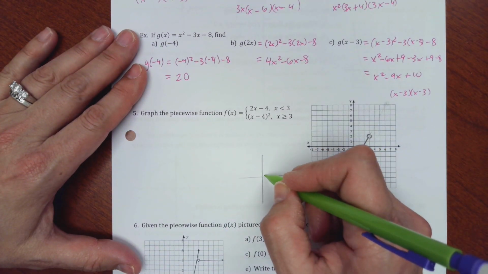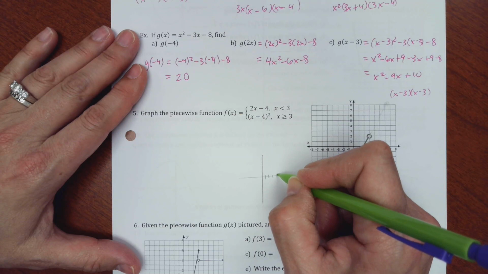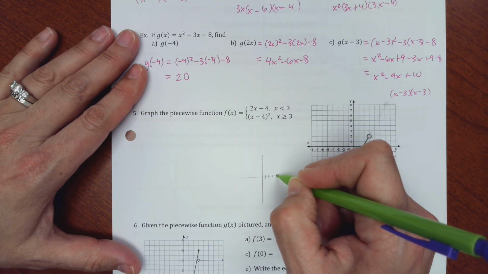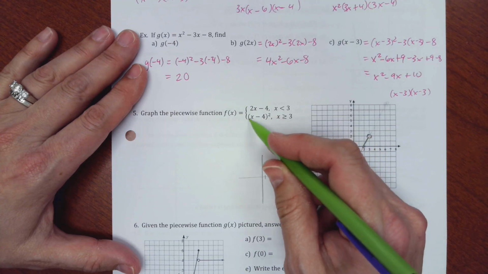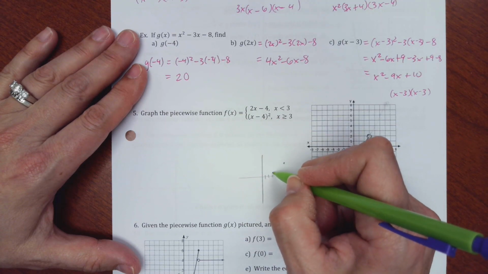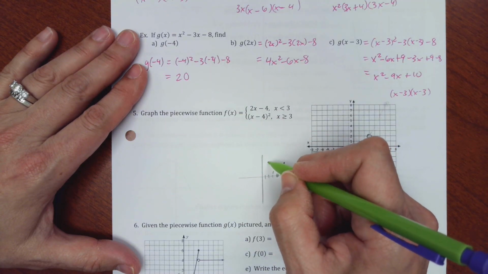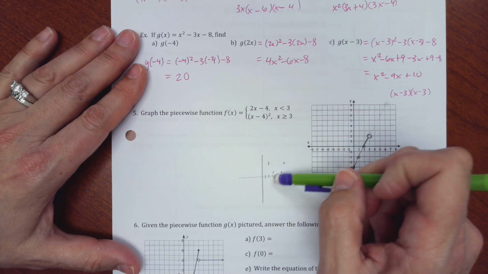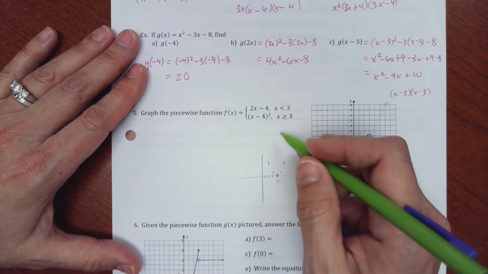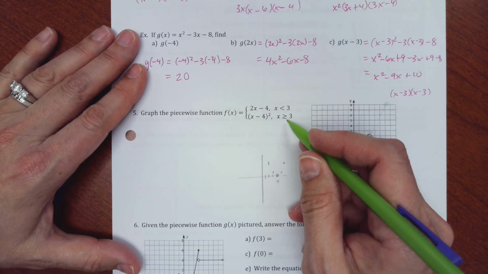So parabola move to the right 4 is right here, and parabolas go over 1, up 1, over 2, up 4, because there's no stretch or shrink on here. But this is 3, right? I'm sorry, that's 4. So I only want the part of the graph, everything for 3 and above.